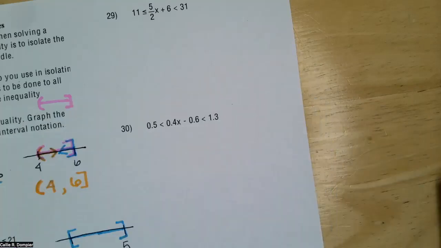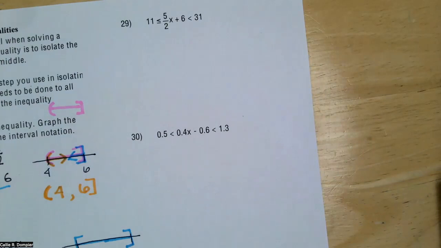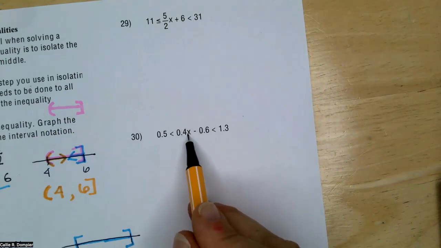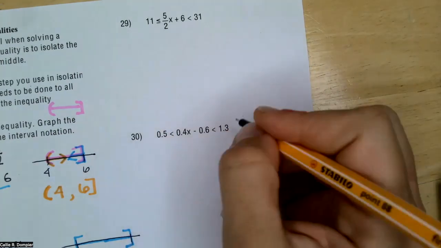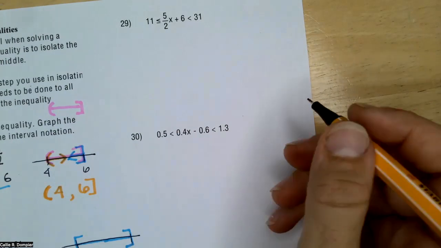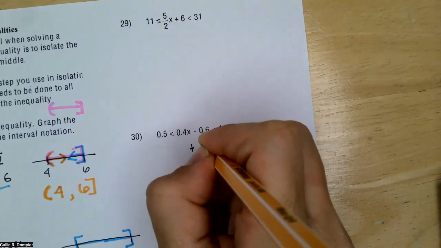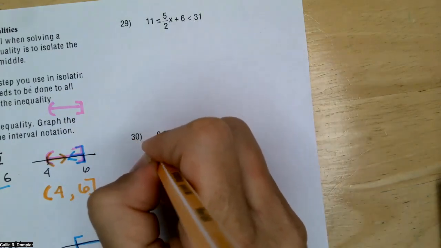All right. Last one. Looks a lot like this one, but they're decimals. Don't worry about them being decimals. It's the same rule applying, okay? 0.5 is less than 0.4x minus 0.6, which is less than 1.3. What do I want to do? I want x alone. So 0.6 is being subtracted. I'm going to add 0.6. Anything I do to the middle, I have to do to both sides.